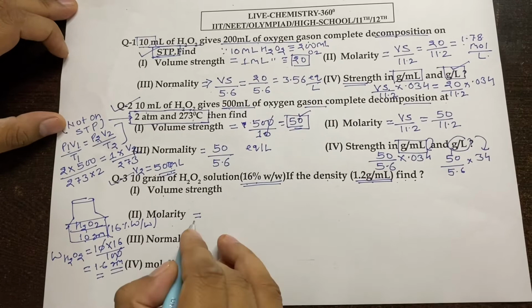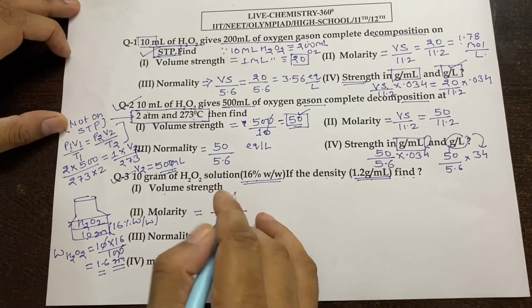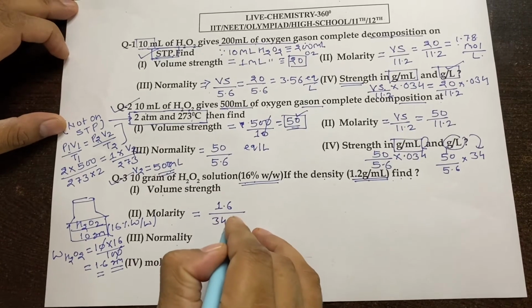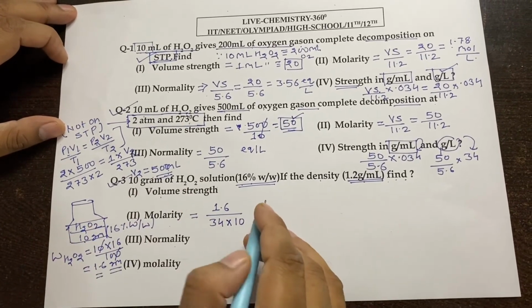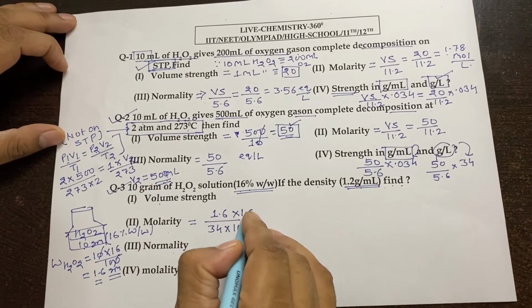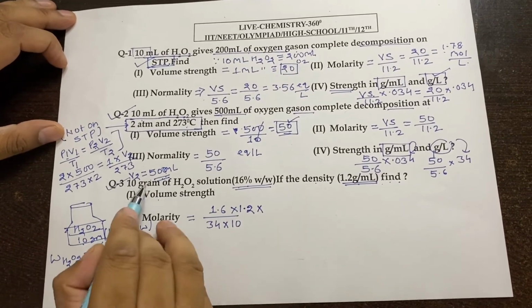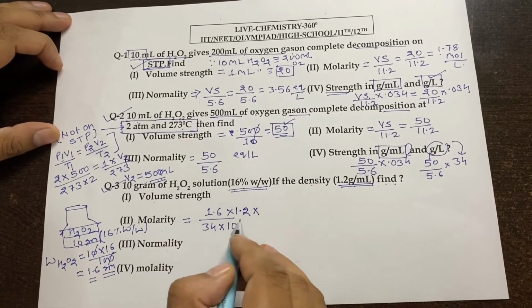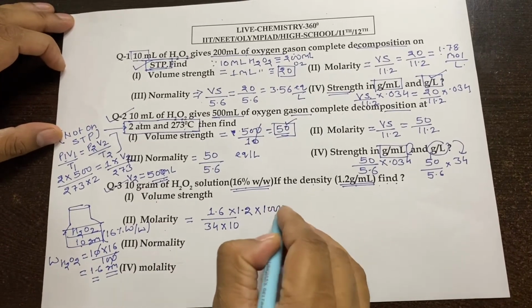Now we can calculate the molarity first, because we have the mass, 1.6 divided by 34, which is the moles, and the volume is mass upon density, 10 divided by 1.2, into 1000.